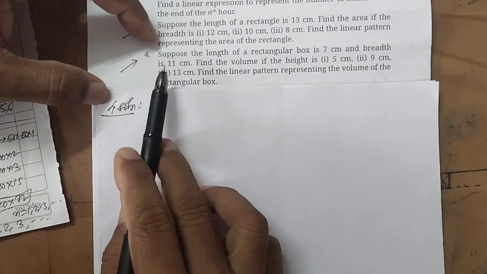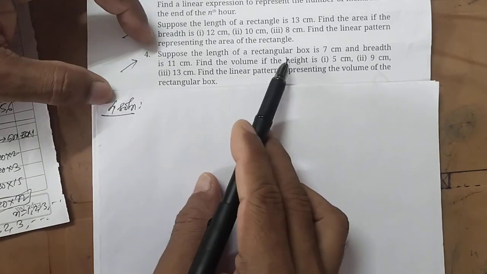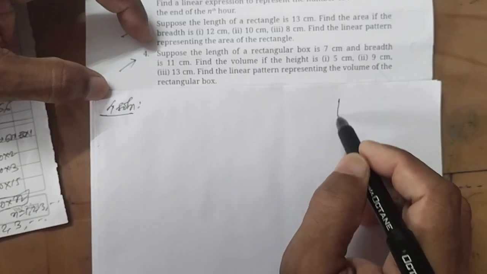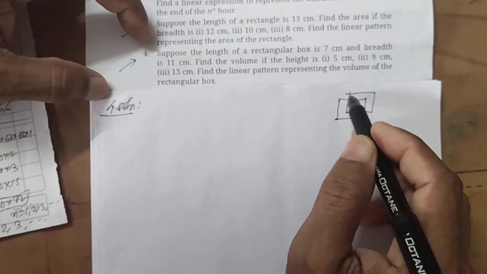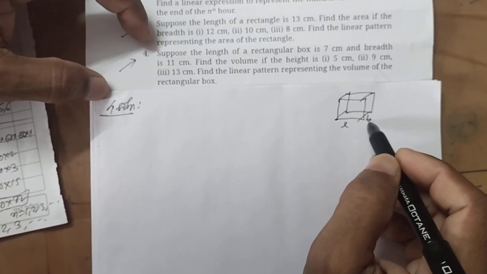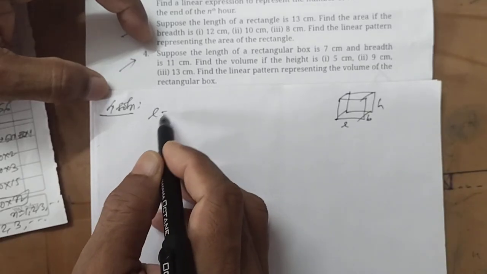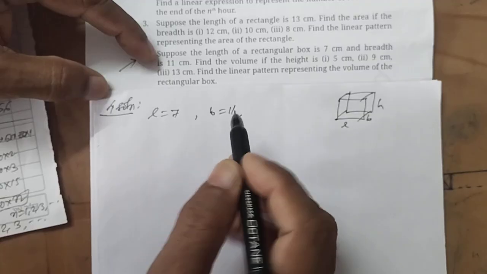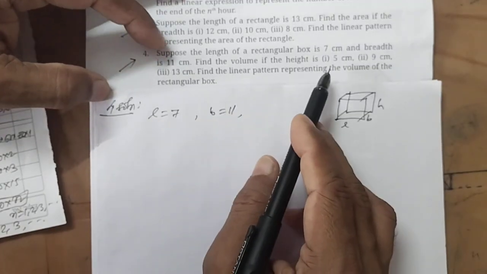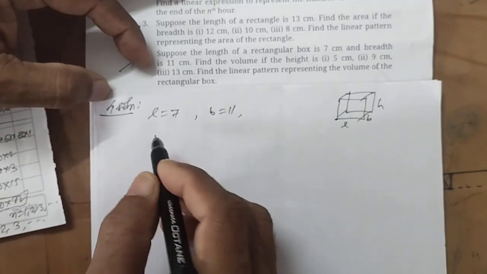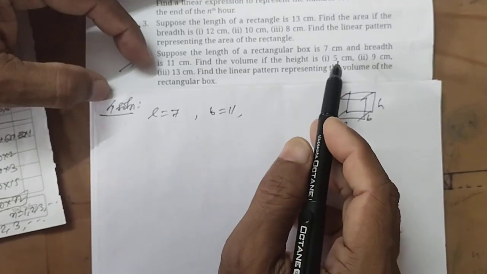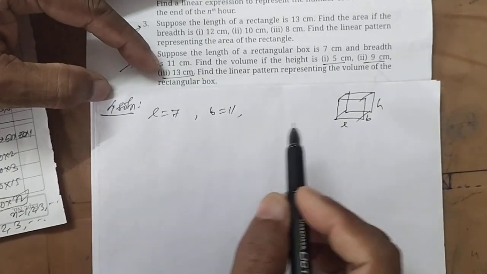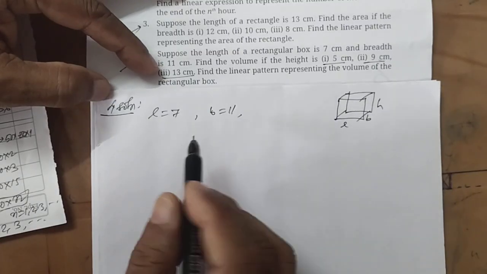Question number 4 solution, you see. Suppose the length of a rectangular box is 7. It is about a rectangular box. A box has length, breadth and height. So here the length is given as 7 and the breadth is given as 11. Length and breadth are fixed. Now we are taking different boxes. First case height is 5, second case 9, third case 13. So if we go on increasing like this, what will be the linear pattern, you see?